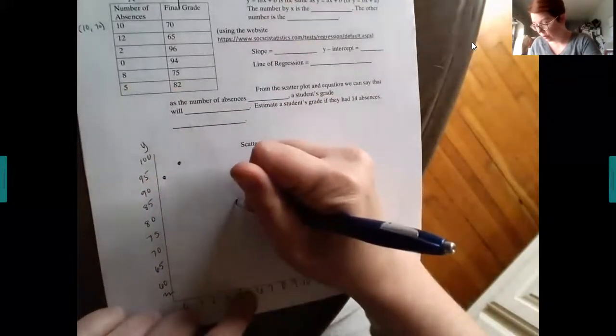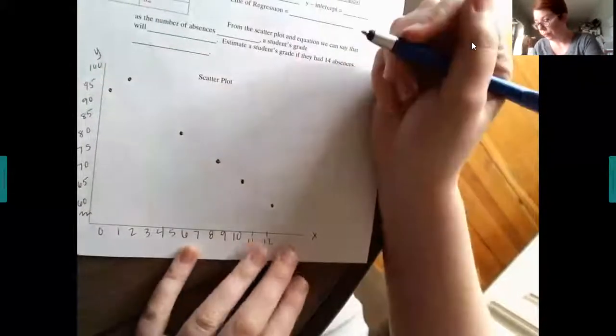All right, so as you can see, it's not perfect, right? We have a little blurp, blurp kind of thing going. But at least eyeballing it, doing it by hand, we would say that even though we only have 6 data points, they kind of all fall in line pretty well.